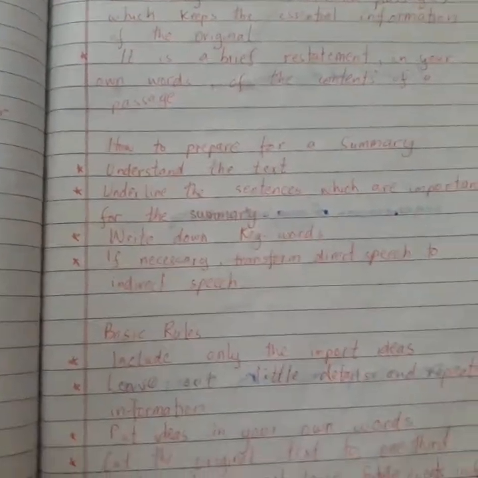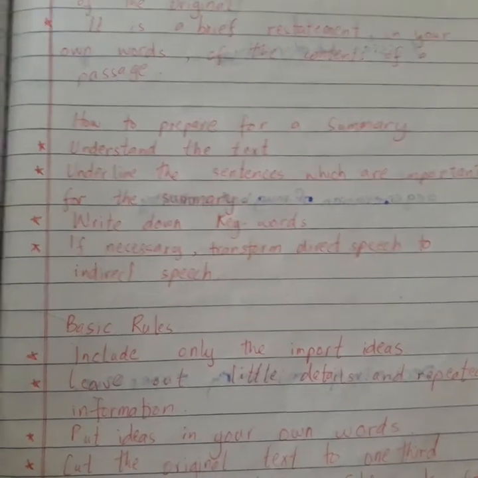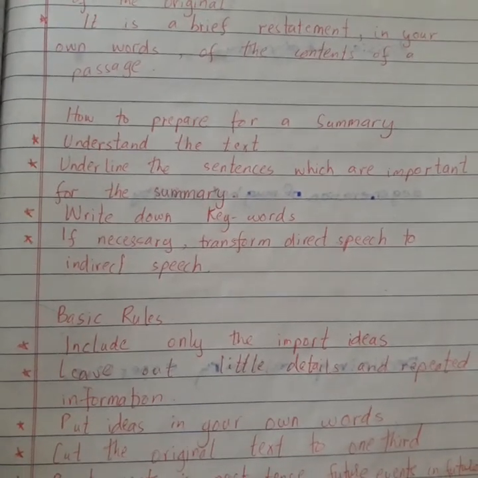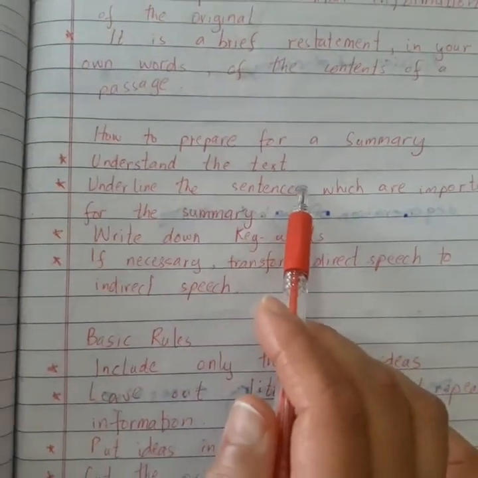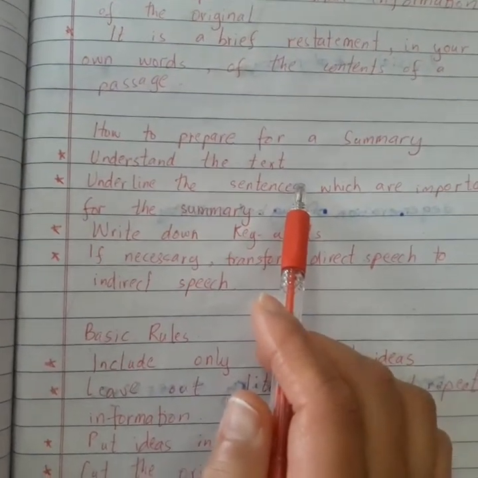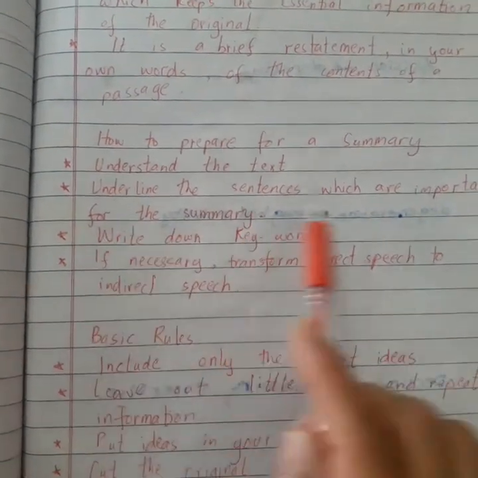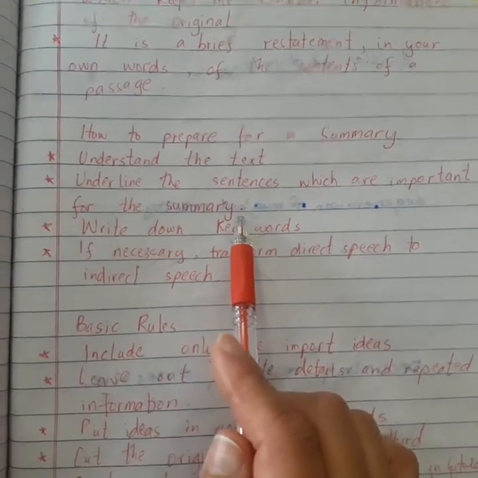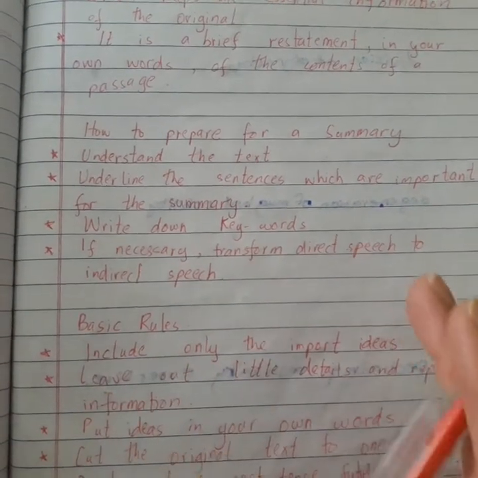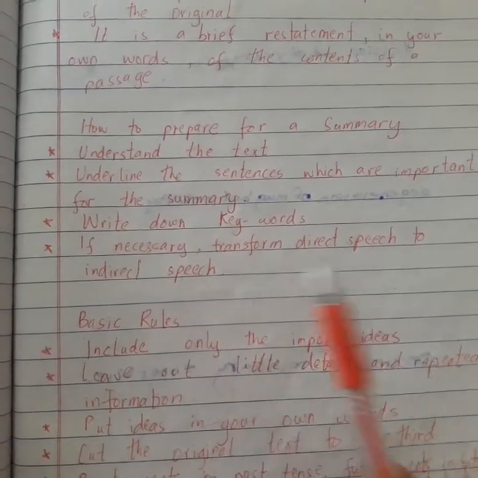Now, coming to how to prepare for a summary. Before you start writing a summary, you need to first of all read the story, read the chapter carefully, understand the text. Once you have understood what the chapter is saying, then you should underline the sentences which are important for the summary, so that you know this is the important information, this needs to be written so that you can convert it in your own words.